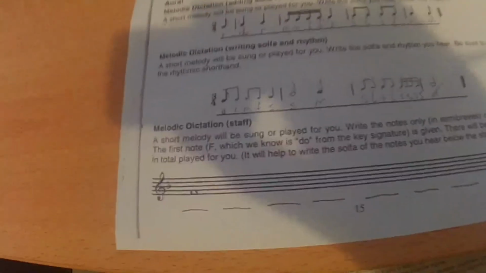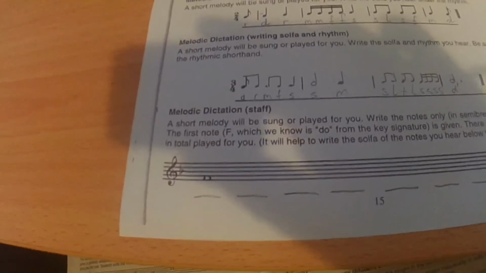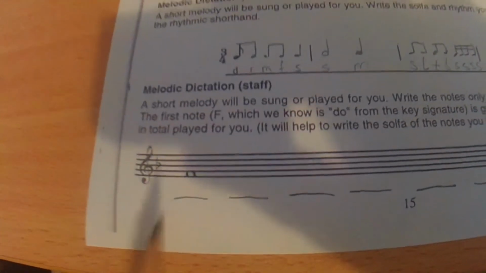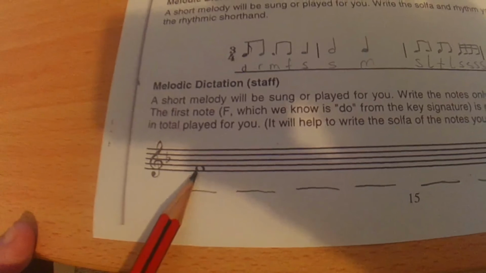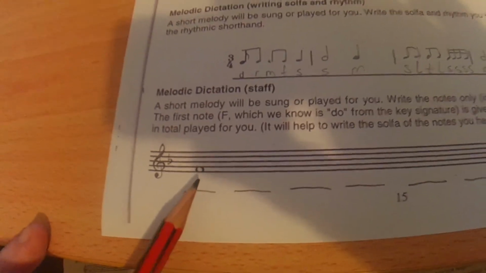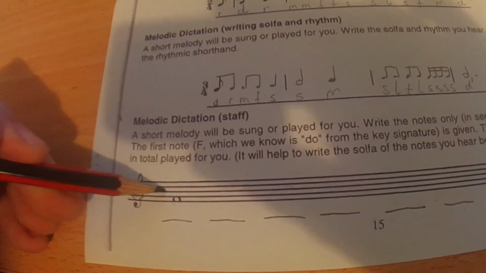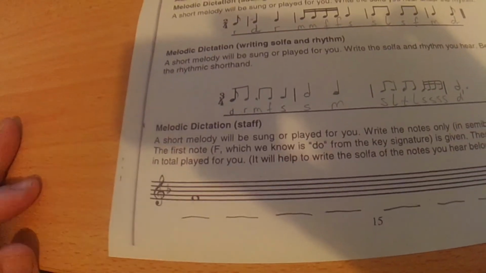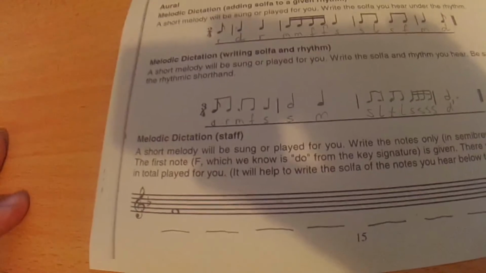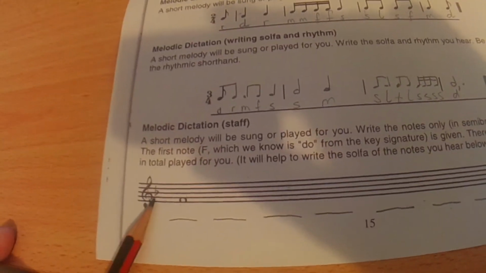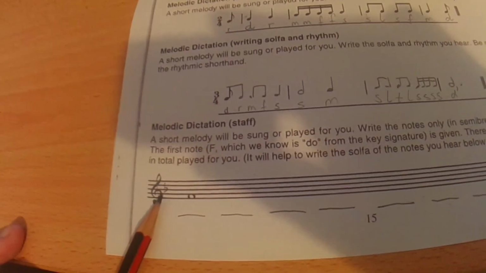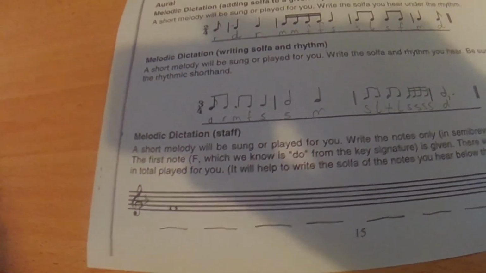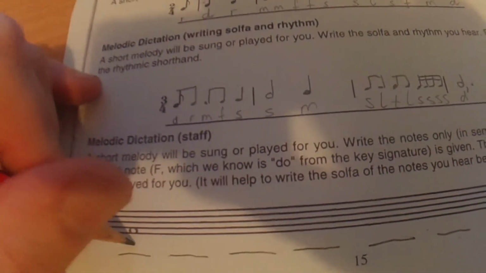Now, some hints. How do we start solfa in a question like this? We need to have a look and see what's the first note. We know that note is an F. If you've forgotten the spaces, spell the word face. That's an F, and we also know from prior learning that F major needs a B flat, and the flat is on the B line. So we can be certain that this question is in F major, so therefore F is do.